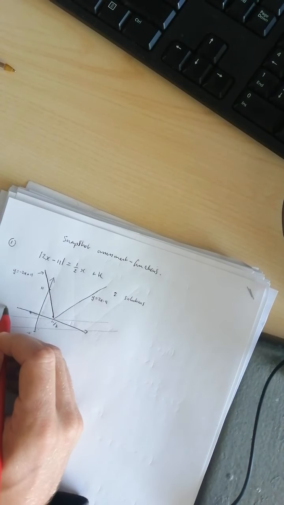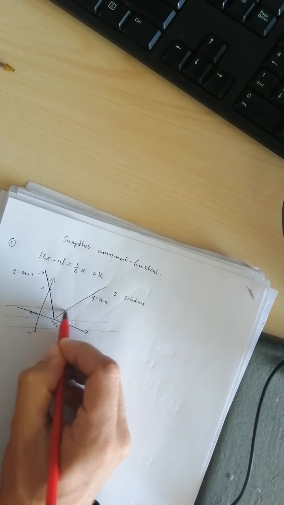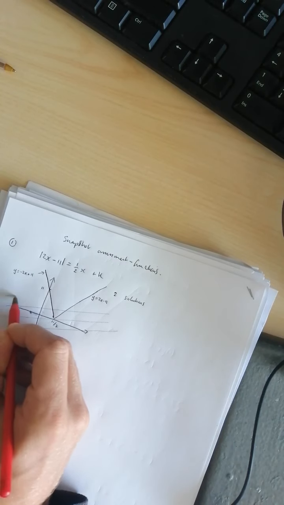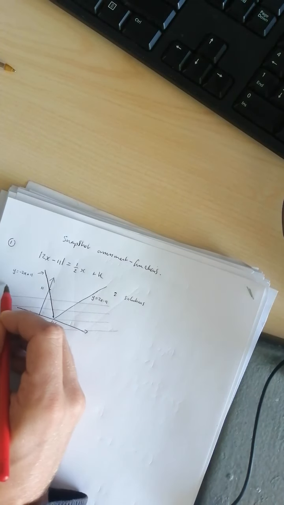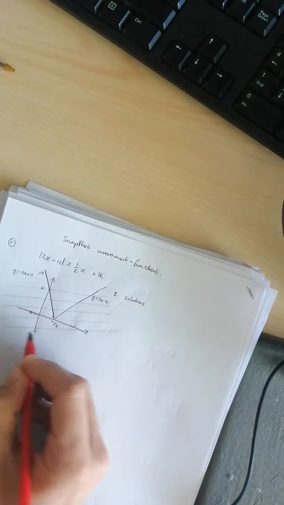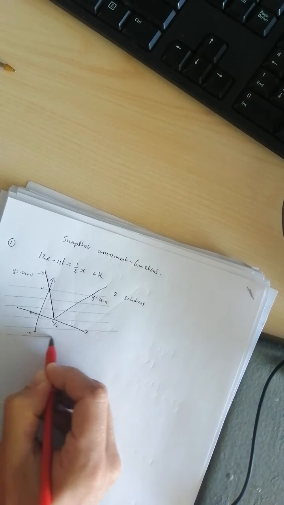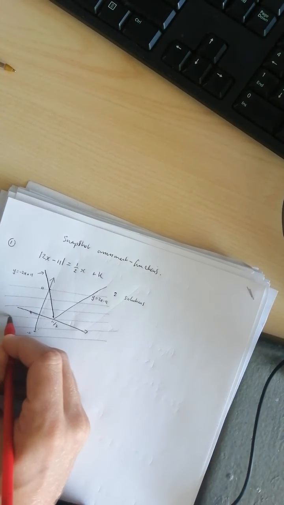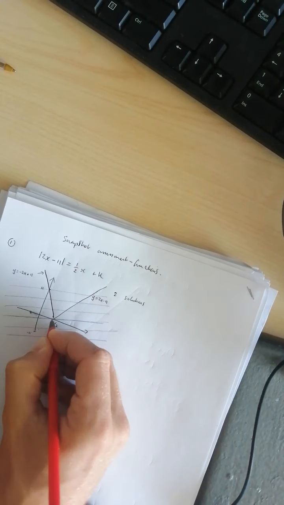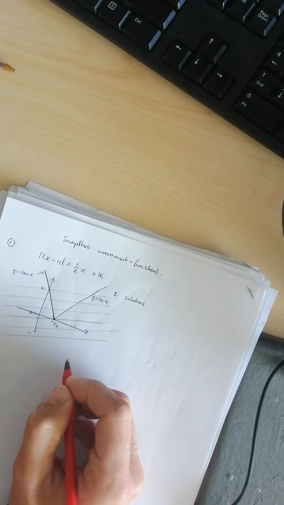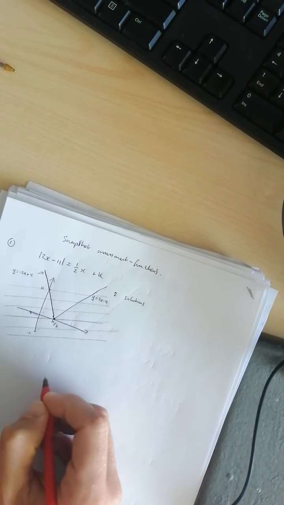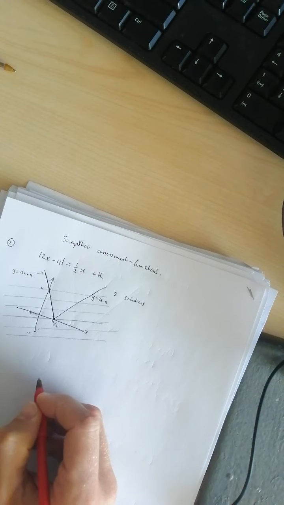So we want to know where it's got two solutions. Everywhere here it's going to have two solutions, and everywhere down here it's going to have no solutions, and here it's going to have one solution. So where's it going to have one solution? Where it crosses 11 over 2.